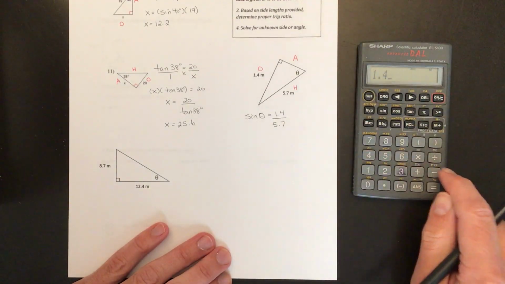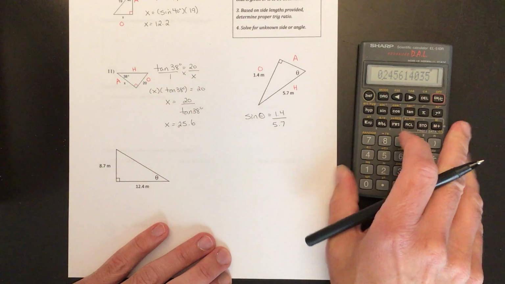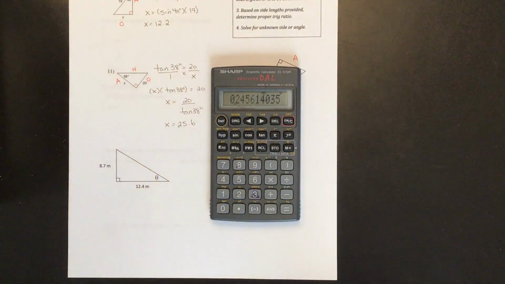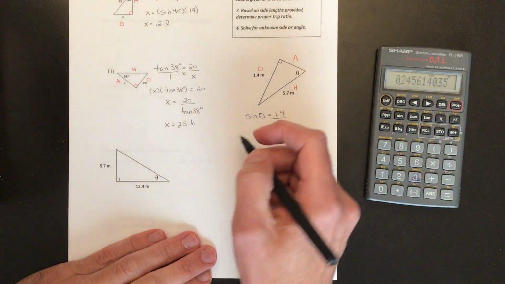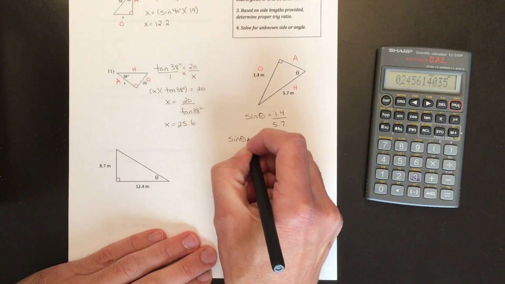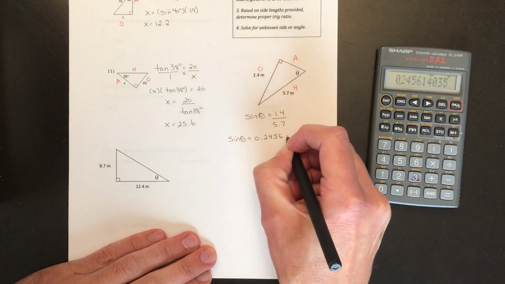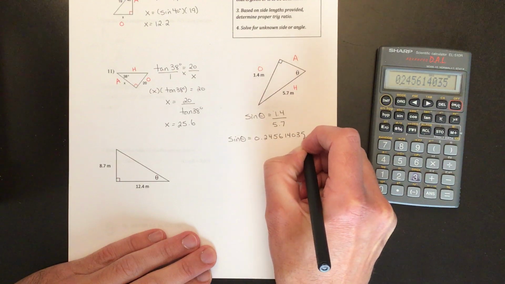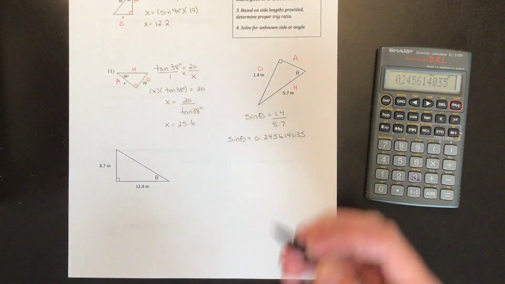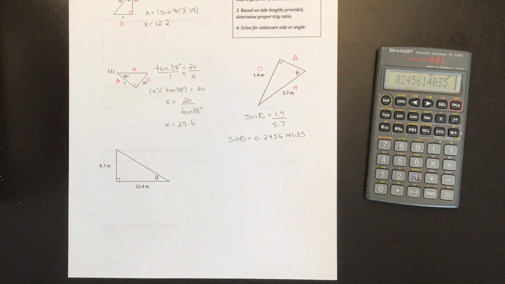So we'll divide those, 1.4 divided by 5.7, and we get this super long decimal. And the thing is, we want to keep all of those digits in that decimal. I don't want to round that to 0.2 or 0.25. I want to keep everything, because the more decimals I have, the more accurate my angle is going to be in my answer. So I now have sine theta equals 0.245614035.